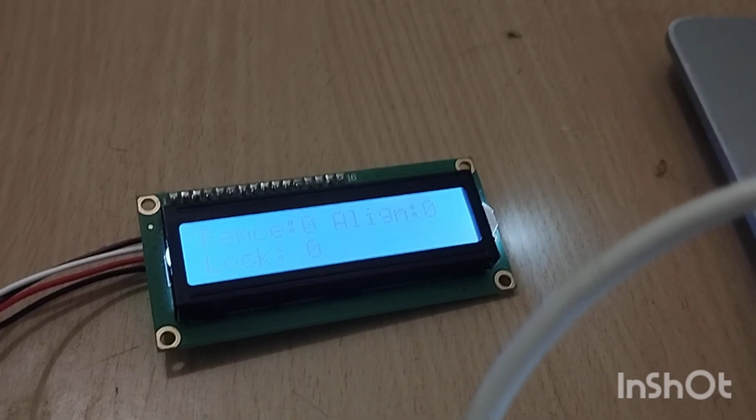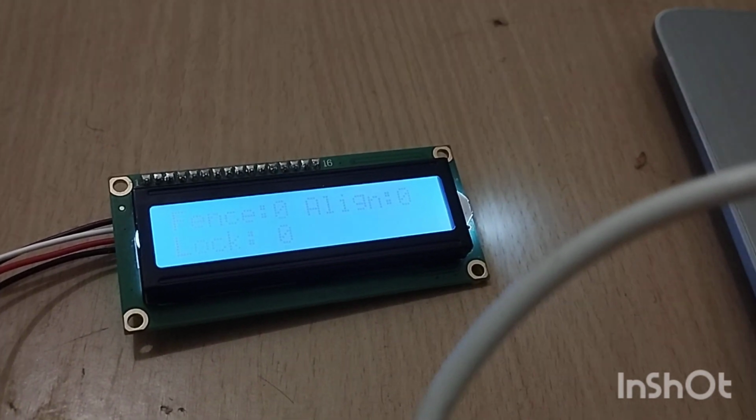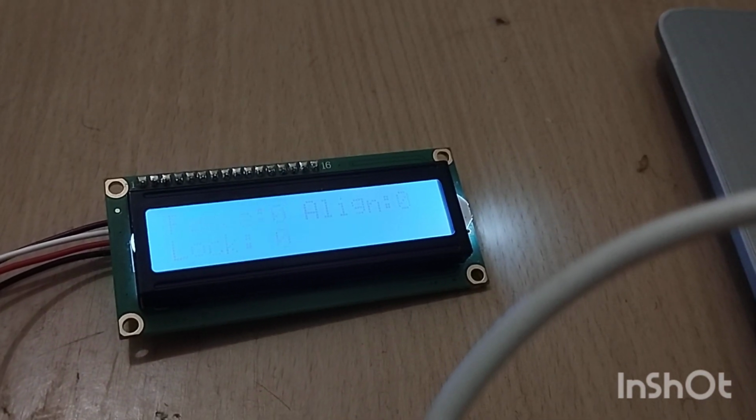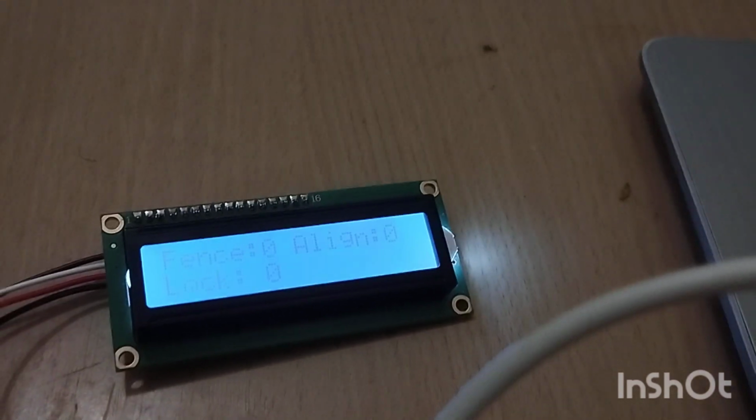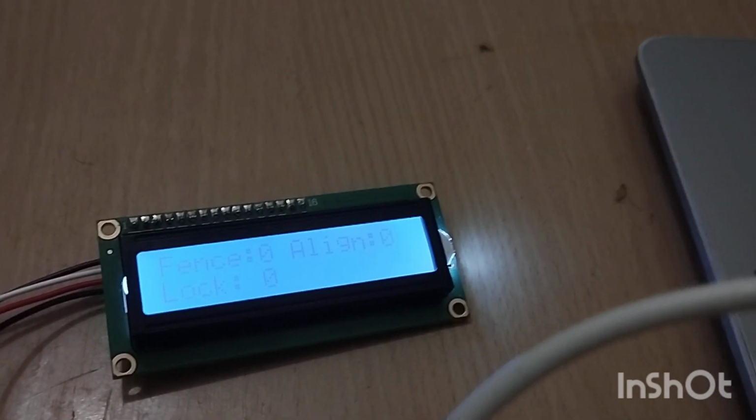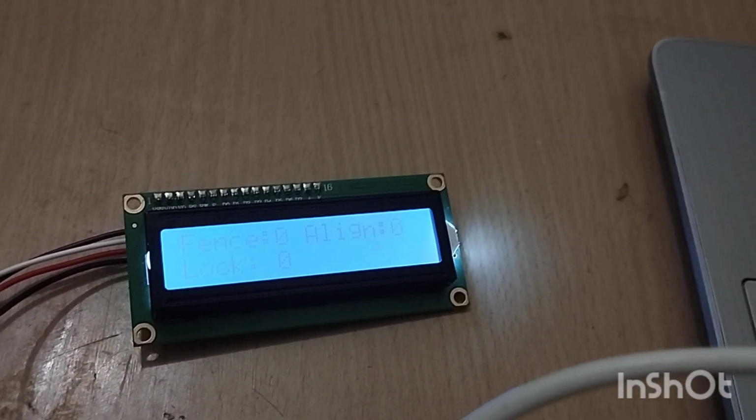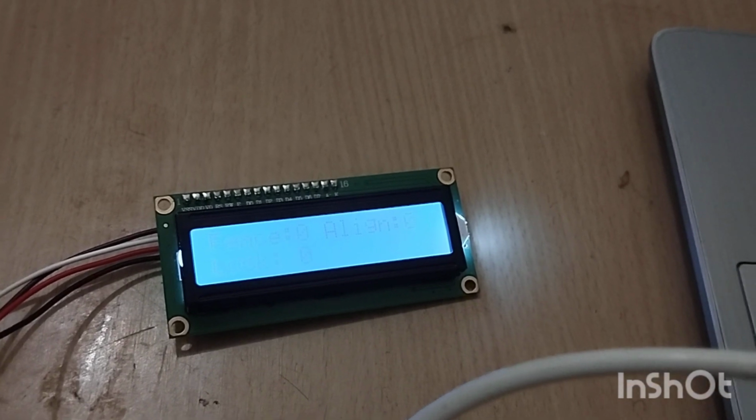The alignment is 0, meaning that the bicycle has fallen, and the log is also 0, meaning that our AI determines that the bike should not be locked because maybe a person has been involved in an accident and has fallen. That's why the bike is like that.